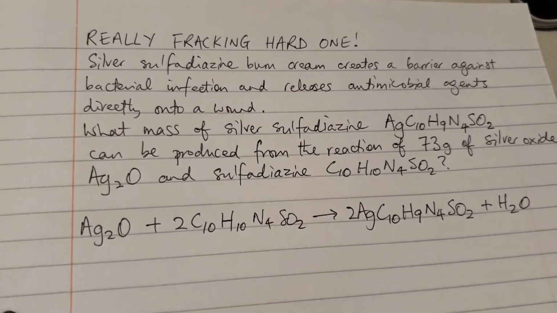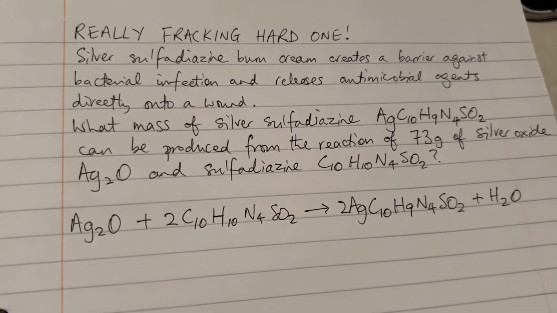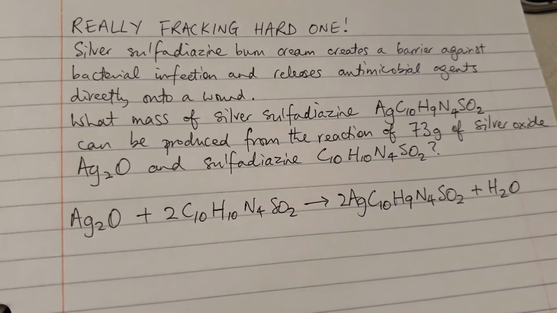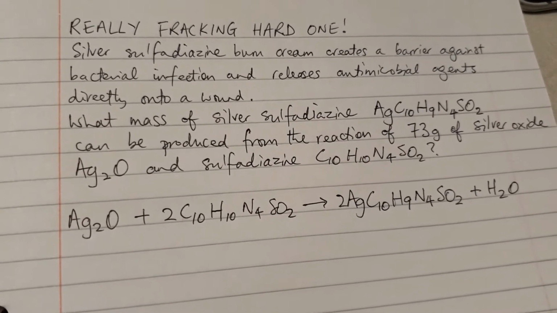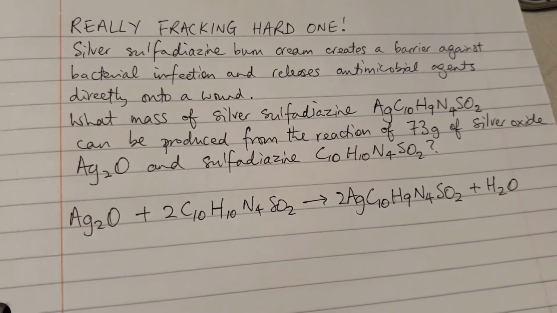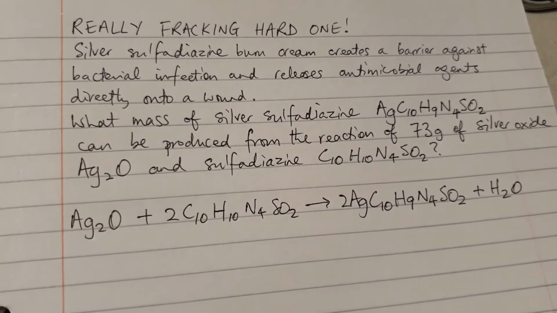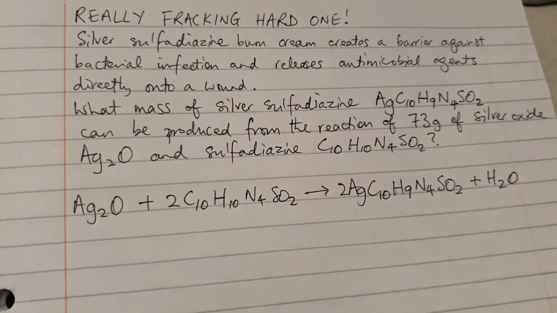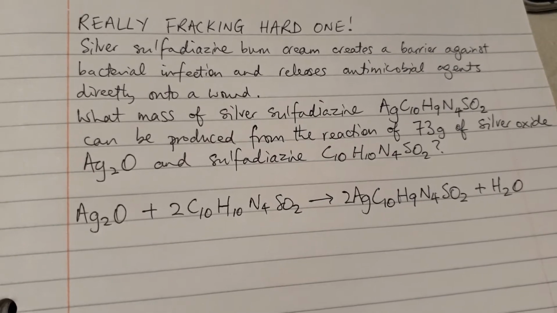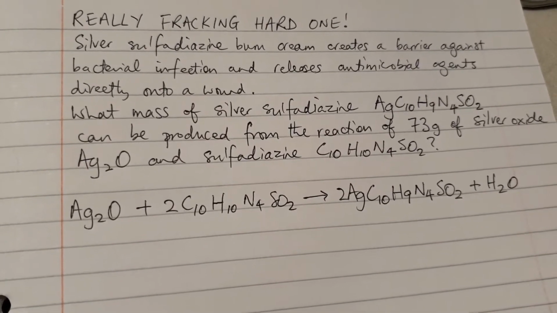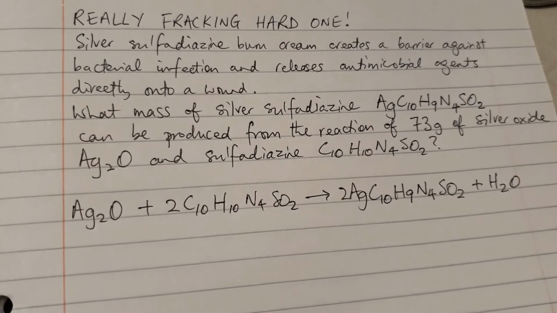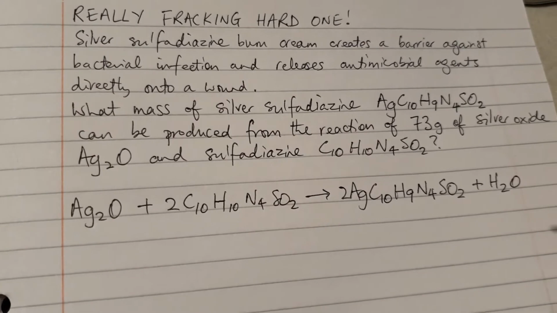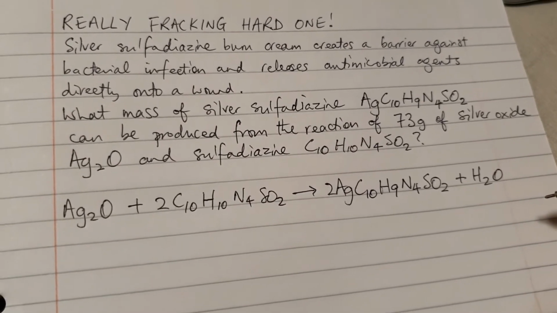Okay, let's have a look at this really hard one. So we have silver sulfadiazine burn cream, and it creates a barrier against bacterial infection and releases antimicrobial agents directly onto a wound. What mass of silver sulfadiazine, and the chemical formula is AgC10H9N4SO2, can be produced from the reaction of 73 grams of silver oxide Ag2O and sulfadiazine C10H10N4SO2.